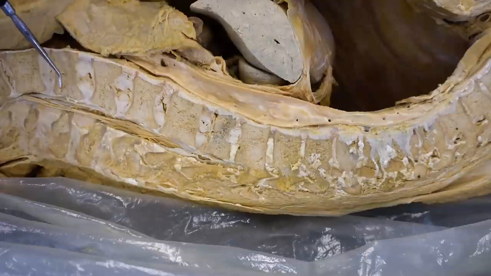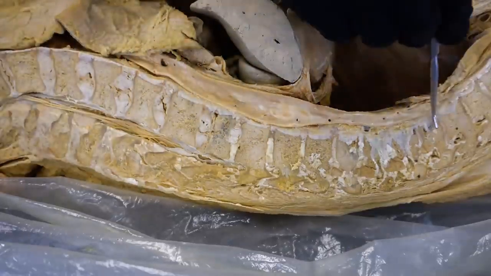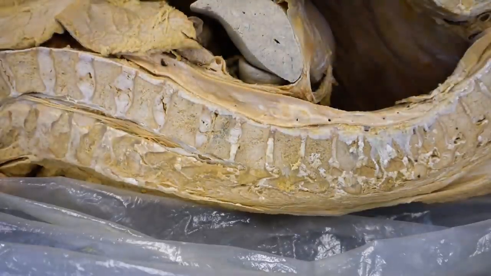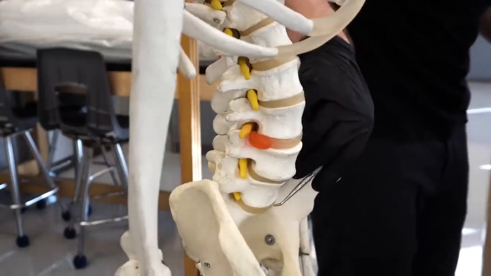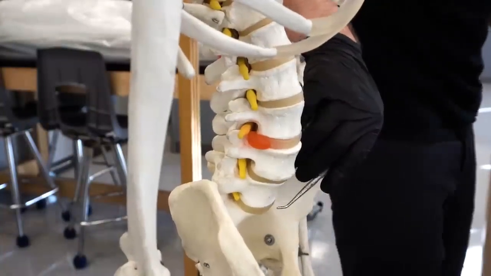Disc, bones on either side. And those discs would continue up into the neck, or again the cervical region. And discs go from C2 all the way down to the sacrum, with that last disc being between L5 and S1 here that I'm pointing at with the probe.